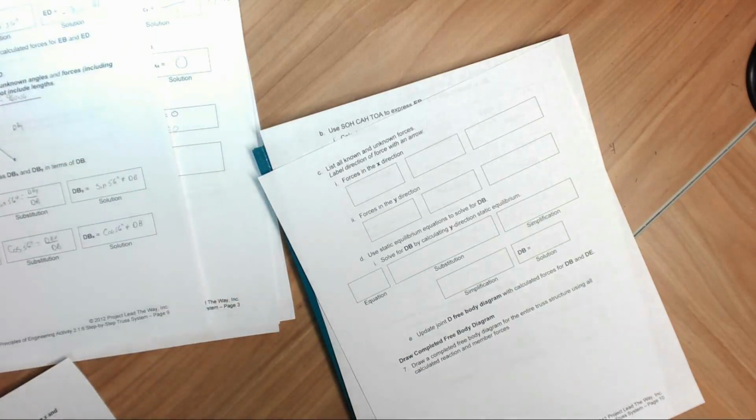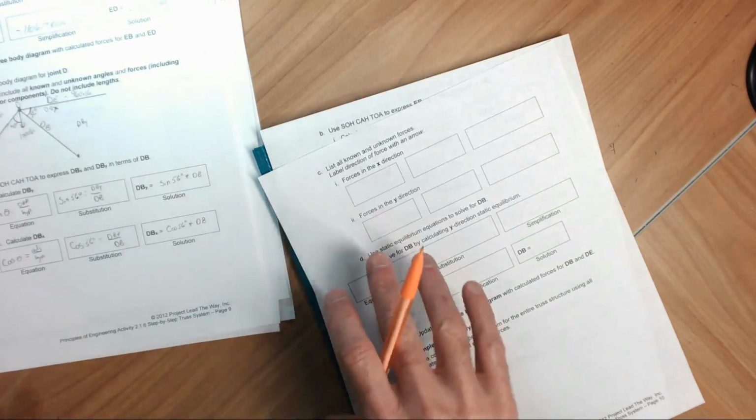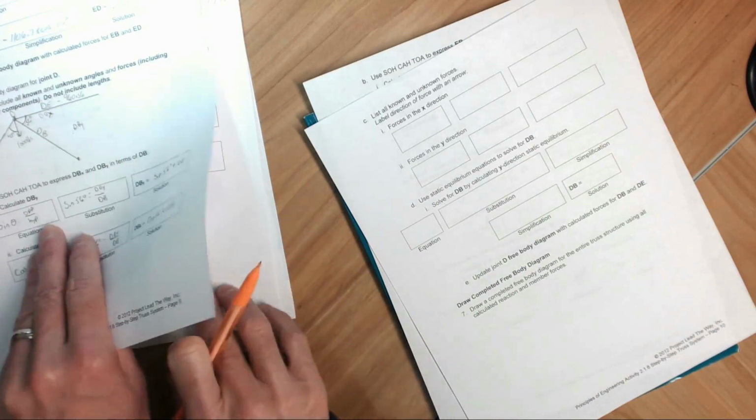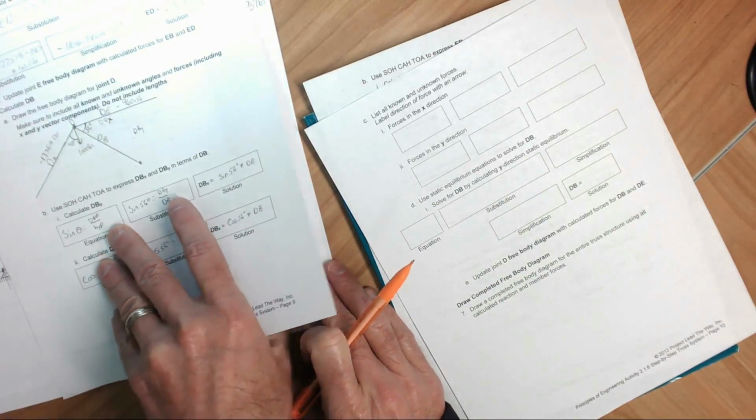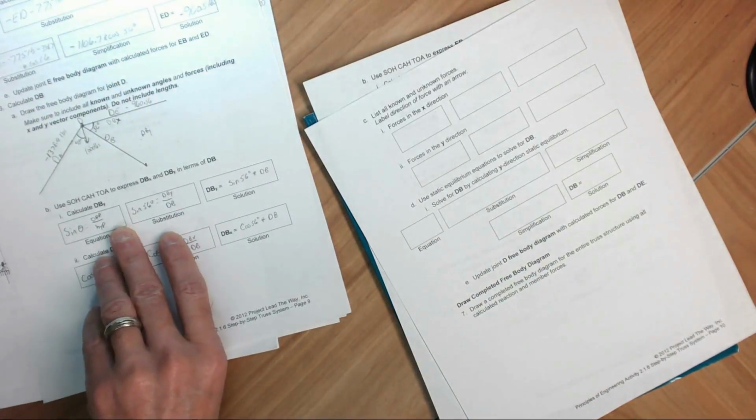So in our x direction, we're looking for our forces in our x direction.